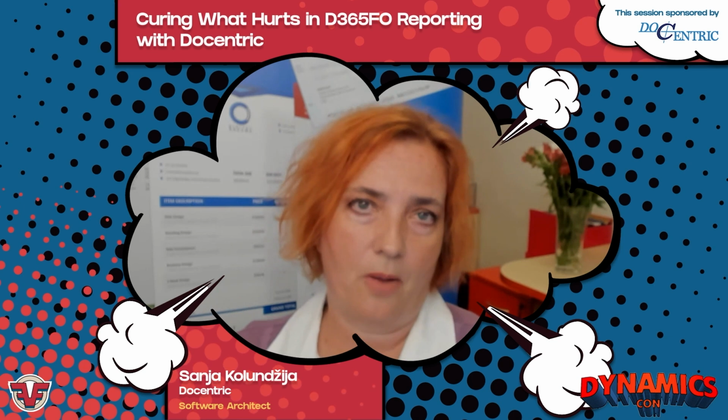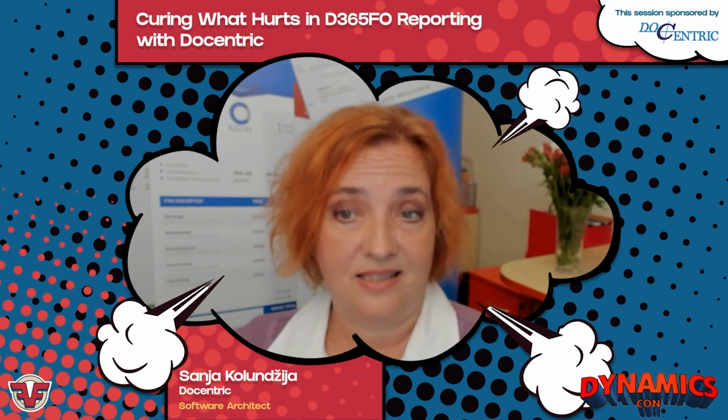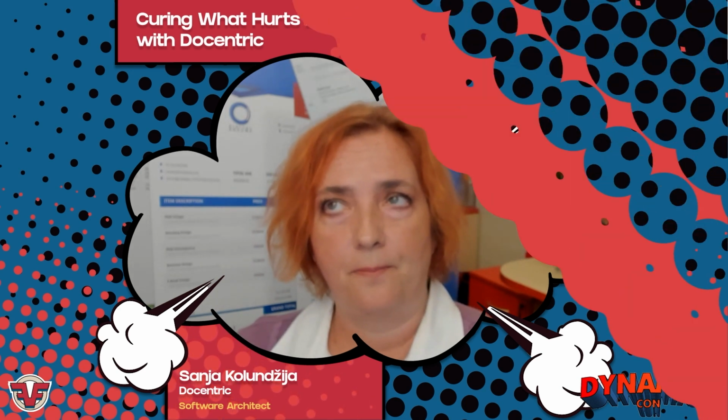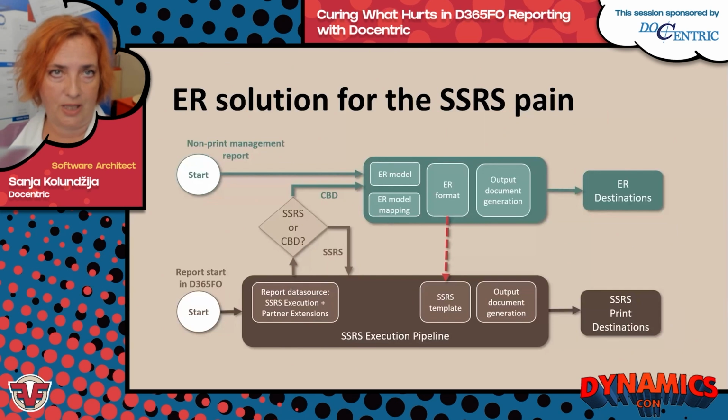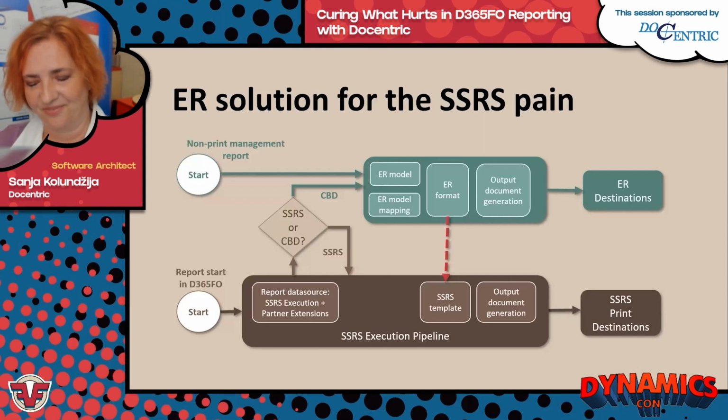But here is where the problem comes. Format design still is done in a non-optimal way, not by using a specialized template designer, but by using Excel or Word or PDF, but in their base form, so without any add-ons like Docentric Designer is. So the experience is very, very difficult.